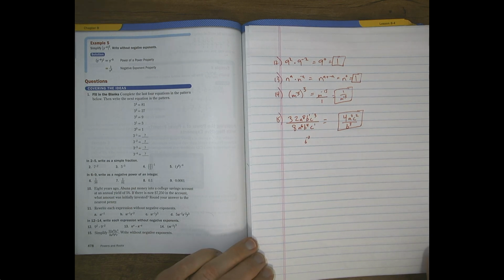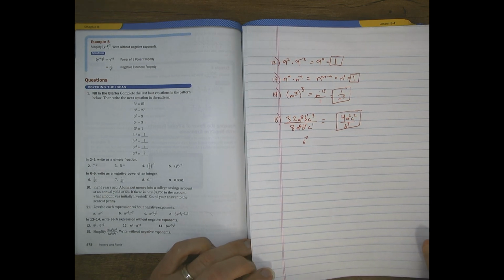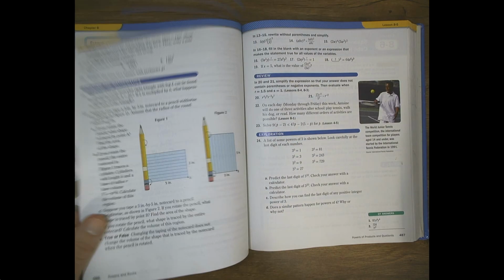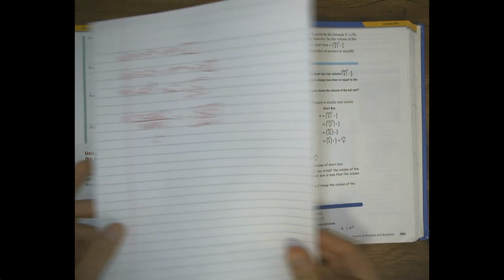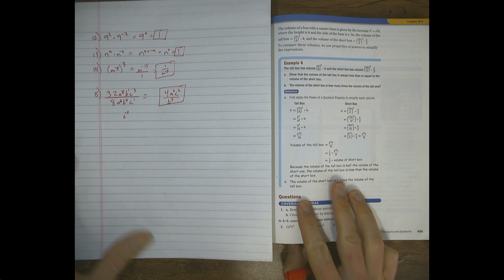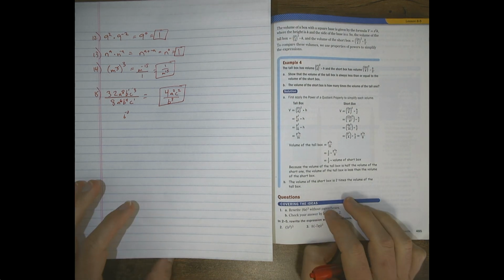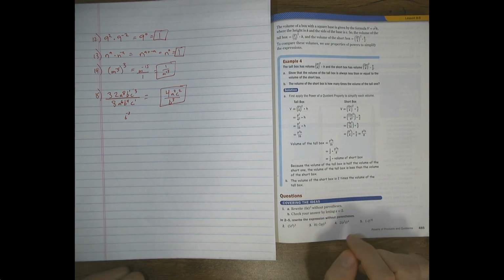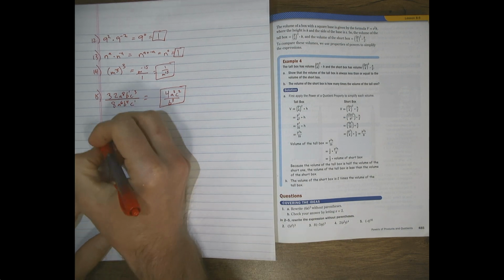All right, and that is the end of that page, 478. So we're going to go to 485. And we got 2 through 9 and 14 and 15. So we're going to start down here on number 2.